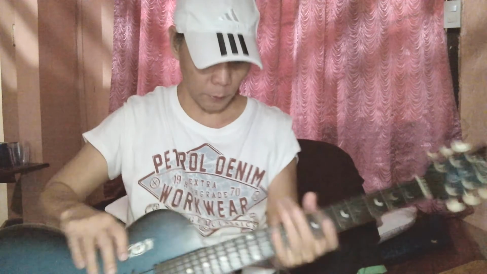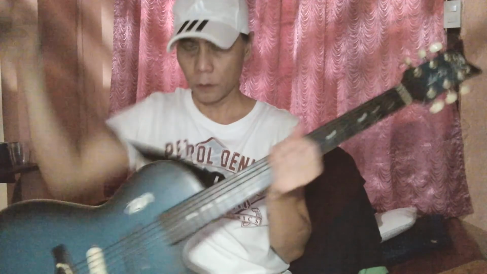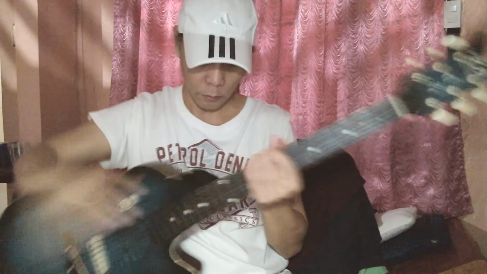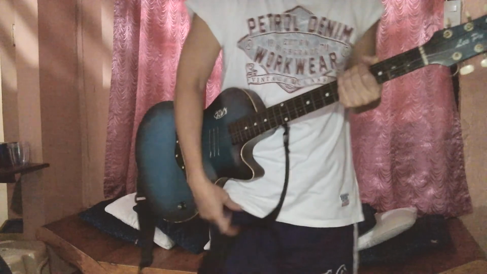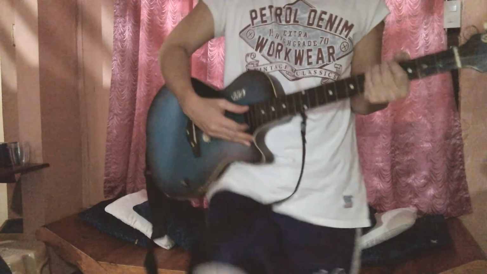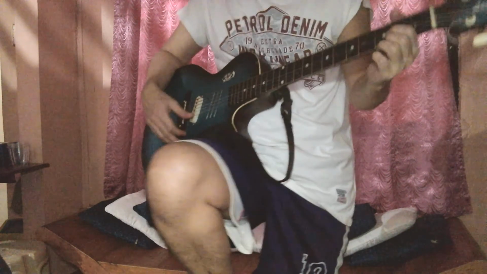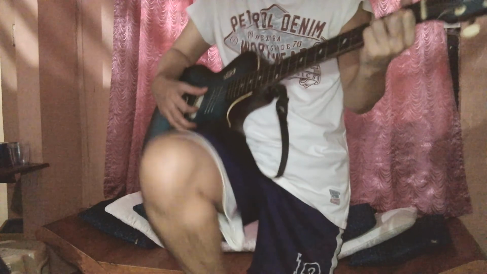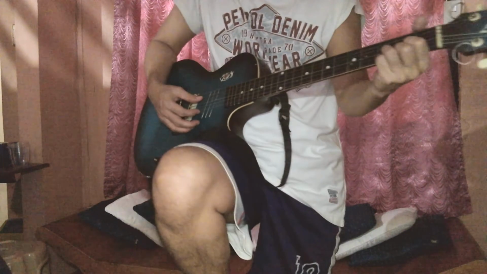And there's another position, which is the standing position. For example, let's say this is a stool, and by standing you just put your foot on the stool and you can already play the guitar.